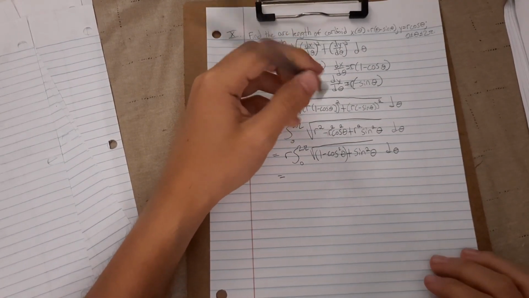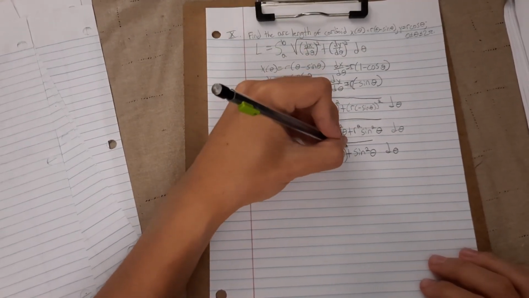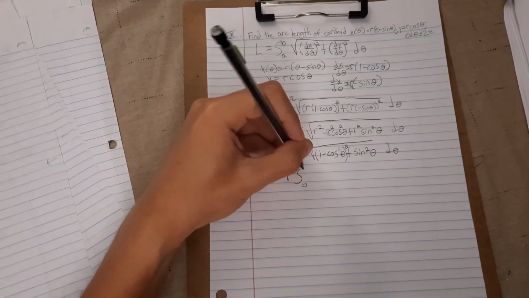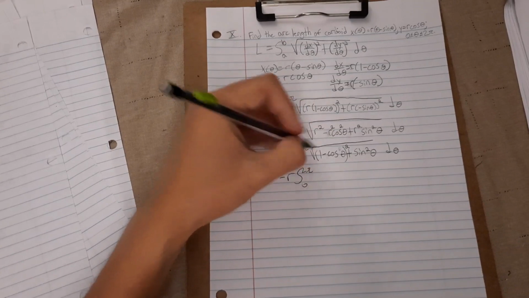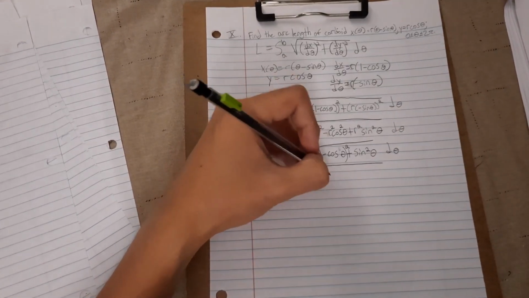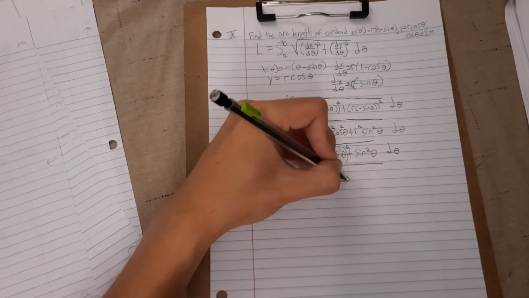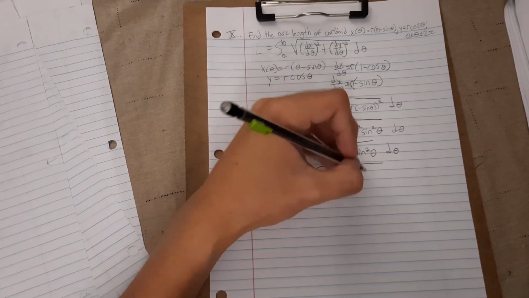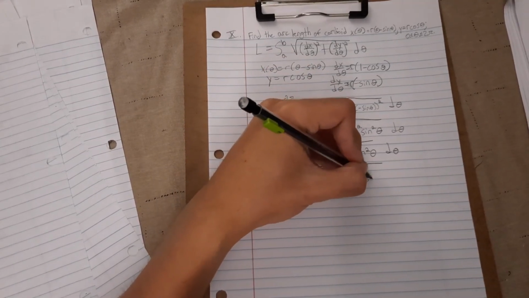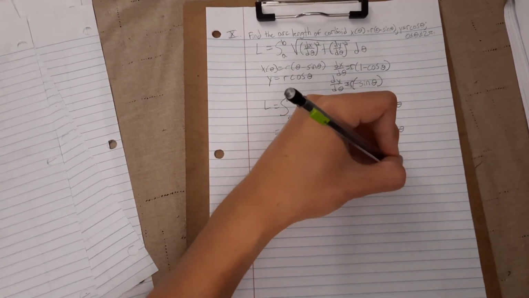I distributed the square a little preemptively, but we would need to FOIL this term here, which would give us 1 minus 2 cosine theta plus cosine squared theta plus sine squared theta, d theta.